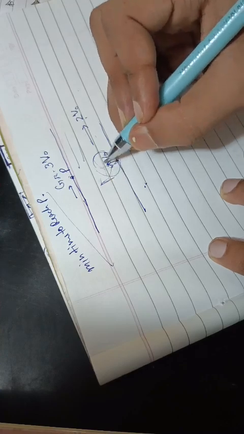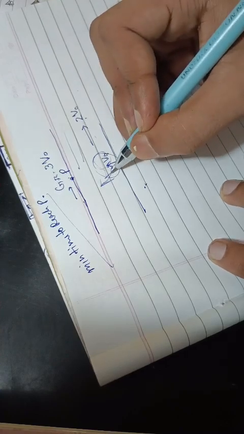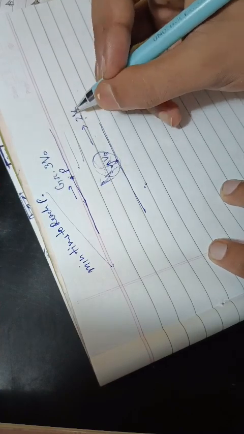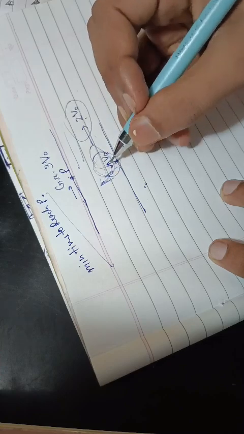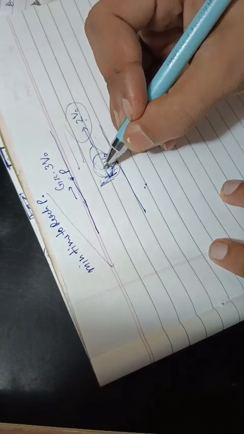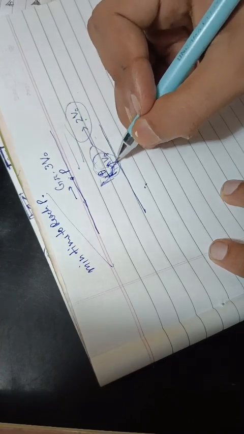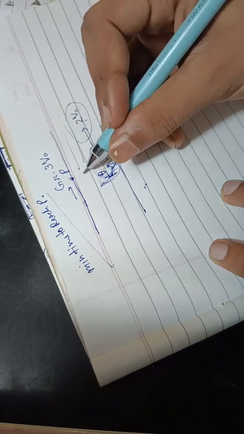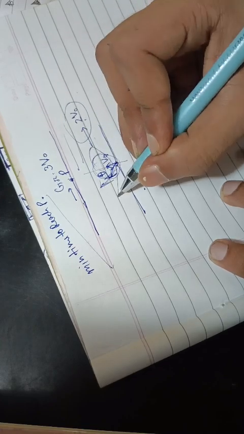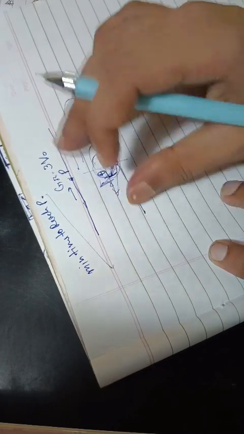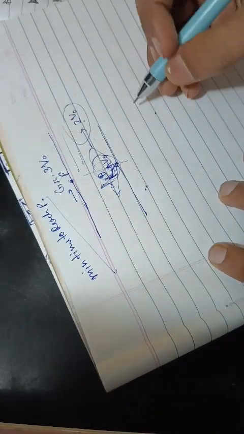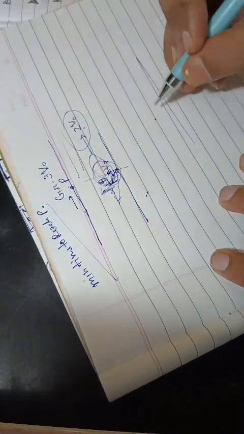It becomes very complex to tell the direction of the net velocity due to these two vectors, because you will have to make it move at an angle theta with this vertical, and the resultant makes an angle alpha, and this becomes complex. So we will use relative velocity.